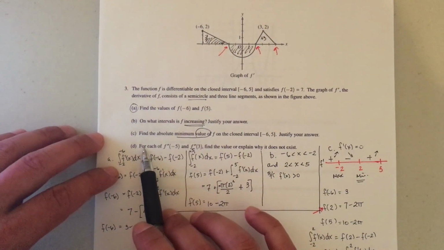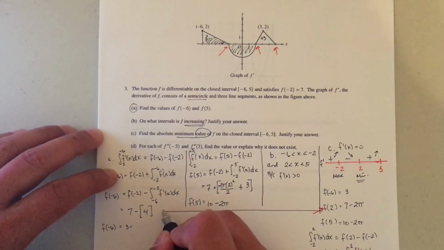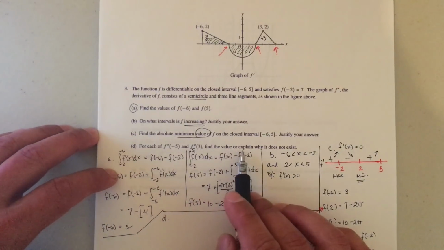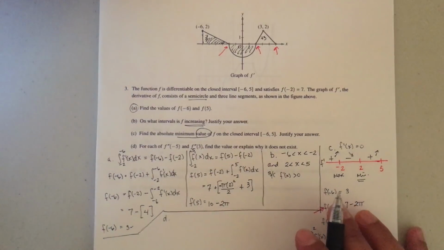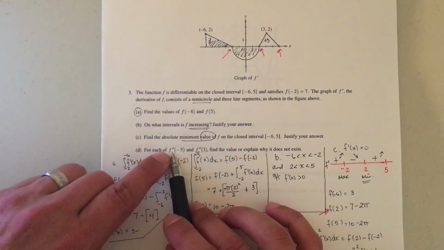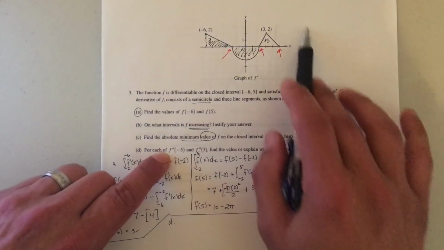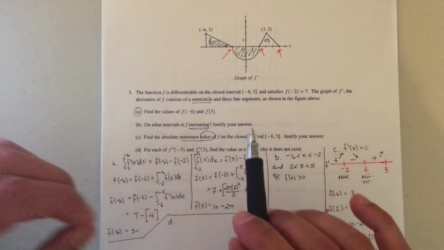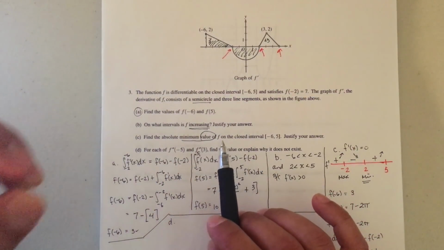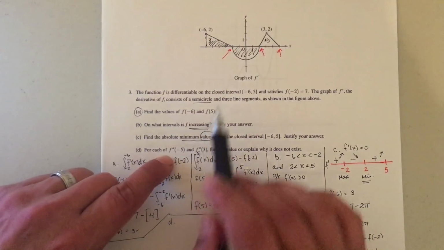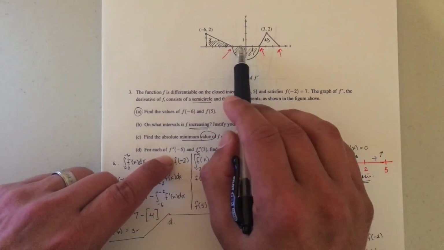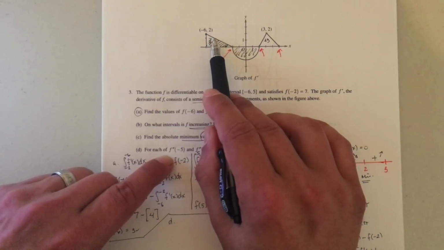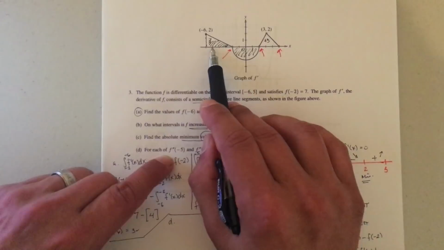Okay. It says for each of f double prime of negative 5, okay, we'll put D right there, and f double prime of 3, find the value or explain why it does not exist. Okay, so remember, second derivative. What do they give me? They give me the first derivative. Okay, so how do I find the second derivative? From this guy, I'm actually going to have to look at the graph and analyze the slope. So at x equals negative 5, 1, 2, 3, 4, right here. Okay, I have to look at the slope because this is the first derivative.